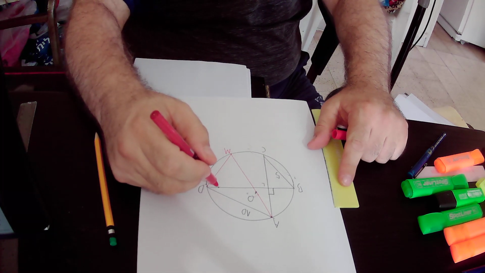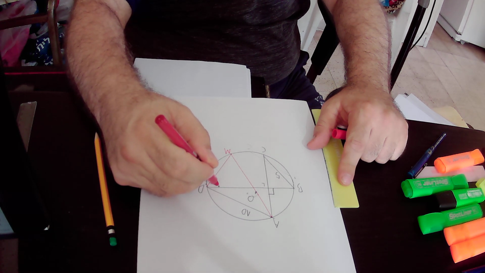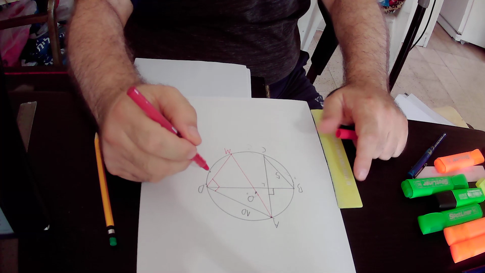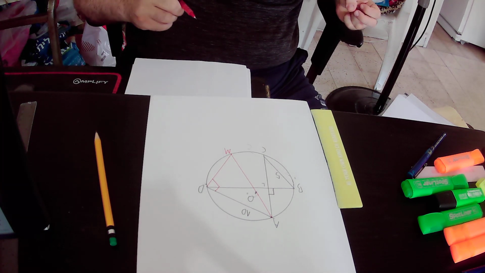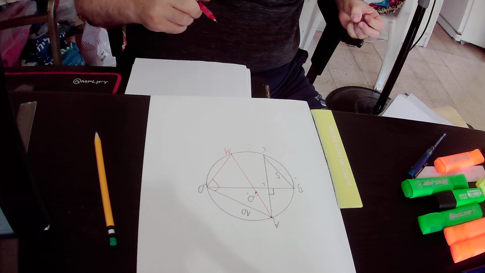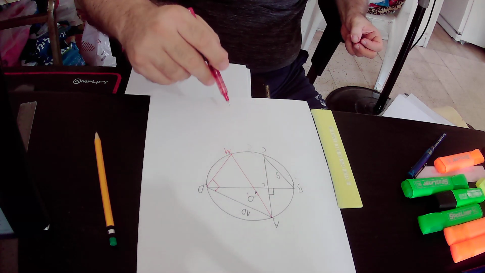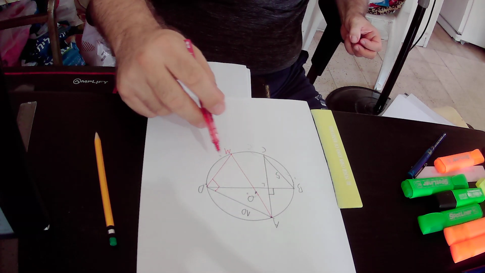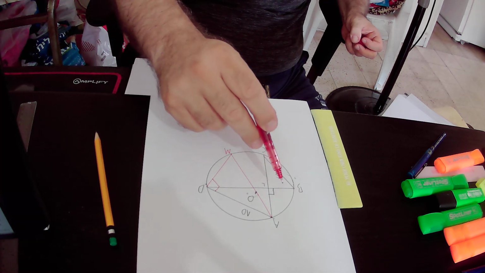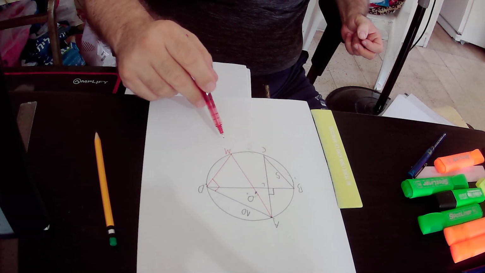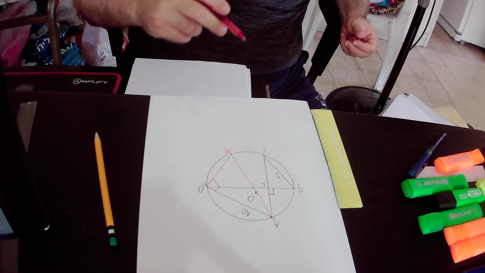For that reason, angle ADM will be equal to 90 degrees because of rule number 1, that any peripheral angle that subtends on the diameter of a circle equals 90 degrees, and angle ADM subtends on the diameter AM of the circle. For that reason, angle ADM equals 90 degrees.